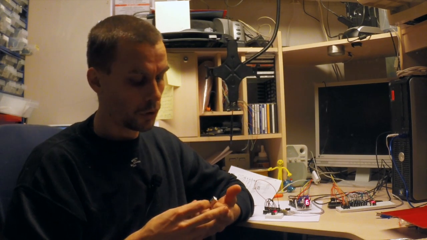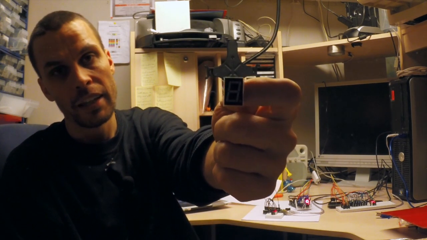In some projects, information is crucial, and one of many ways to get that information out from your Arduino is by using a 7-segment LED display like this one, or as you can see here. And in this episode and in the following 2 episodes, I'm going to show you these 3 ways of connecting the 7-segment LED display to your Arduino.